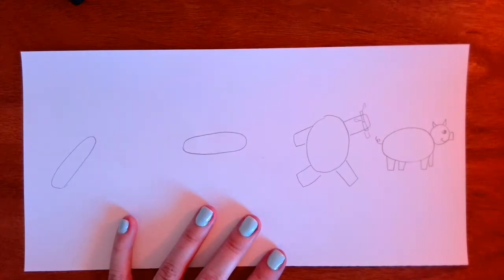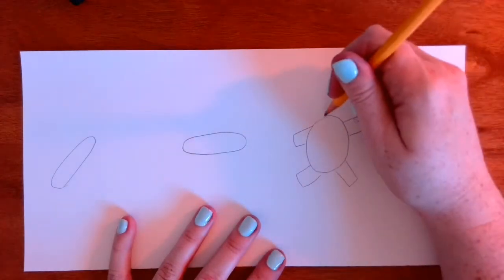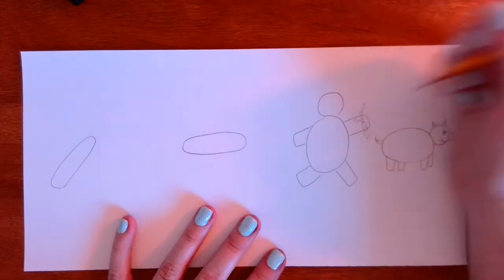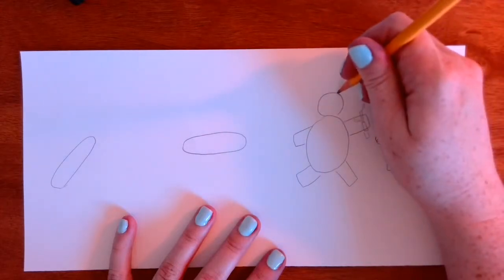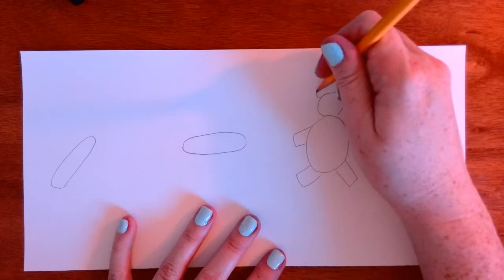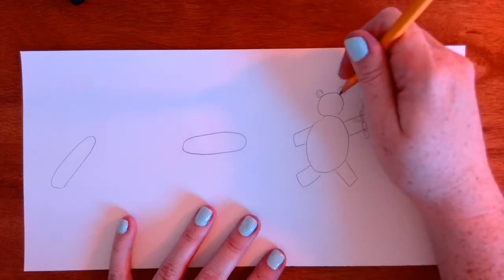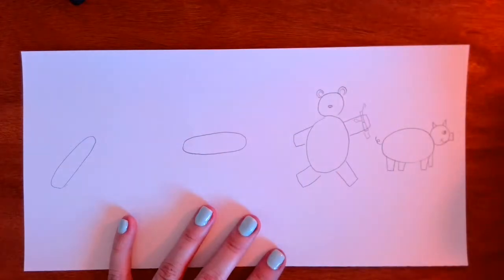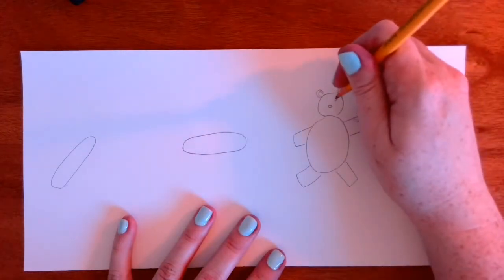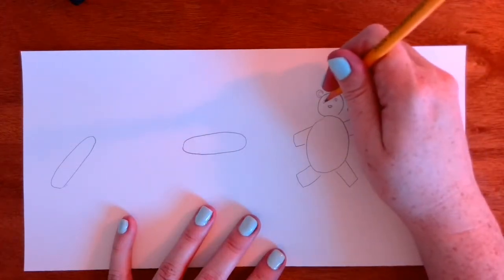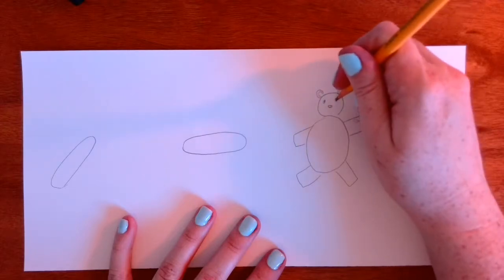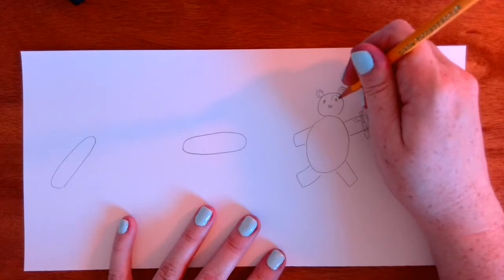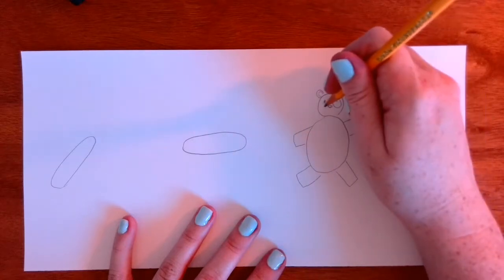So now I've got the body of my panda. Now he needs a head. So what if I used a big circle for his head? I could use circles for his ears. So these are all shapes that we know. Give him a little oval for a nose, ovals for eyes. He's looking at that bamboo like yum. Pandas usually have ovals that go around their eyes.